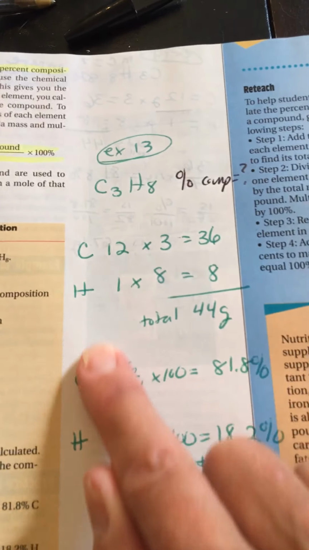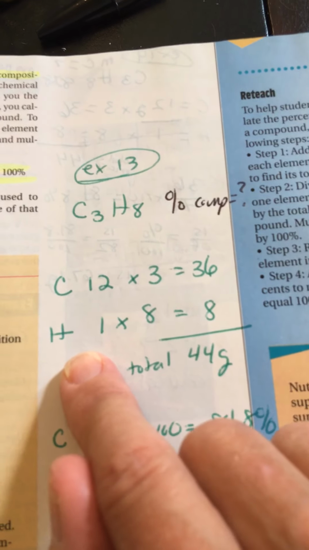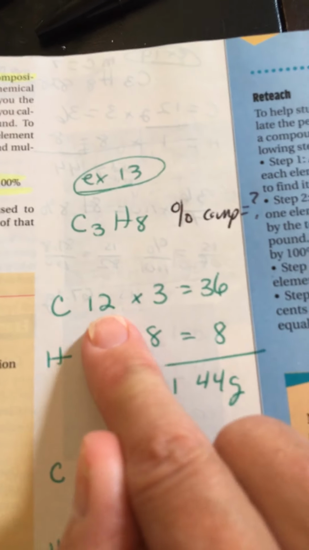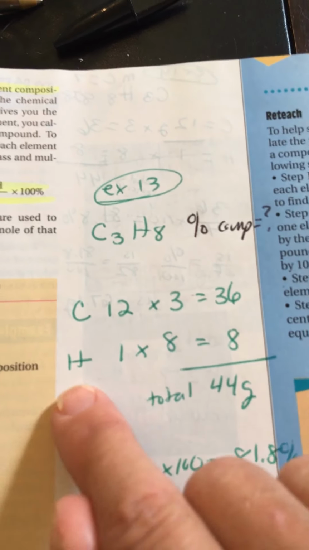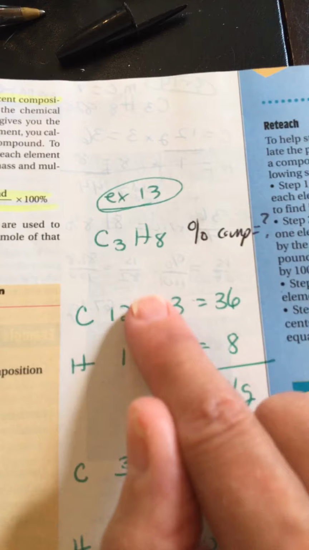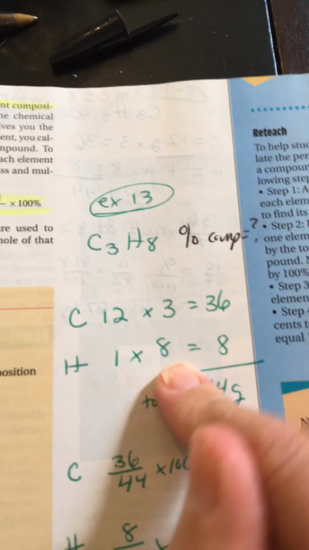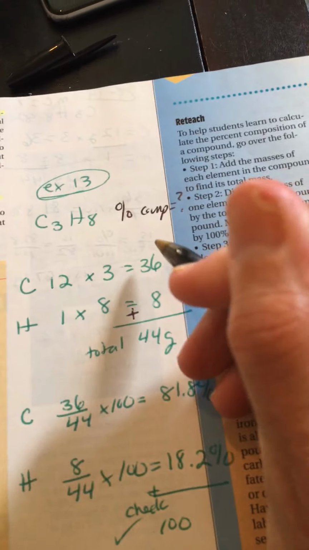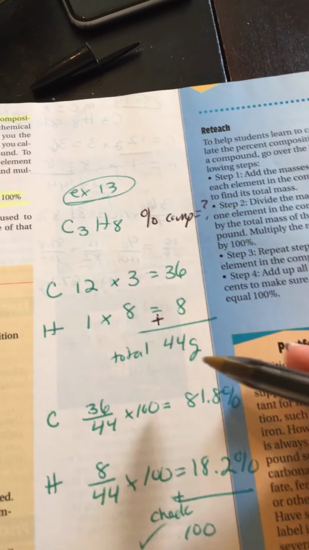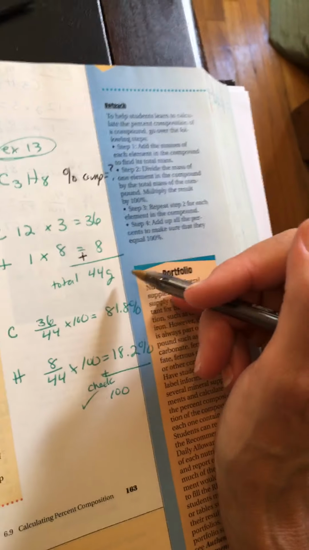I list my elements that are in it vertically. So I've got C and H. I write down the mass off the periodic table for them next. Carbon is 12, hydrogen is 1. And then I do times how many I have. I have 3 carbons and 8 hydrogens. I multiply them, draw my bar, draw my plus sign, and add them up. So the molar mass of this, the total, is 44 grams, okay?